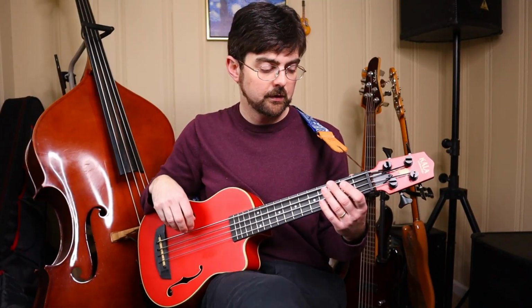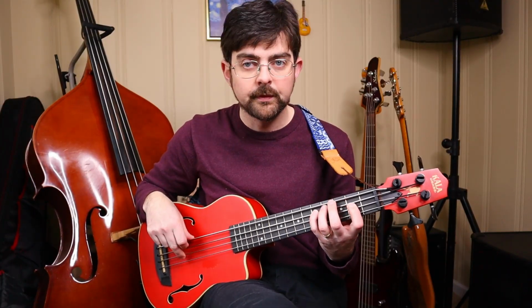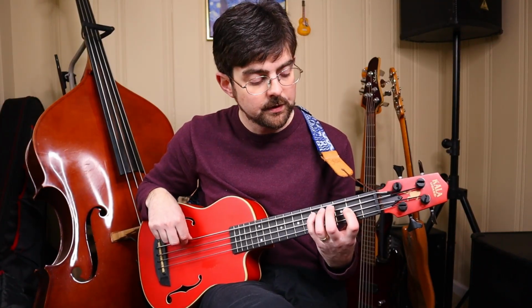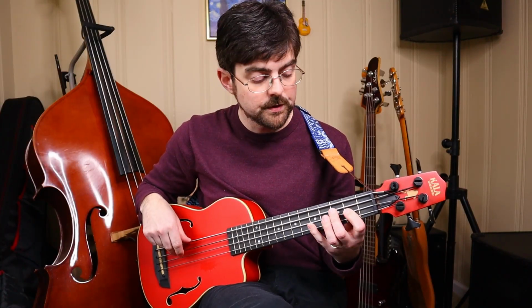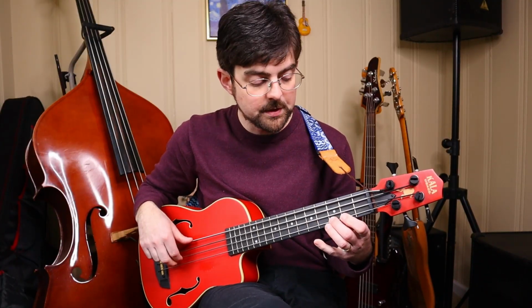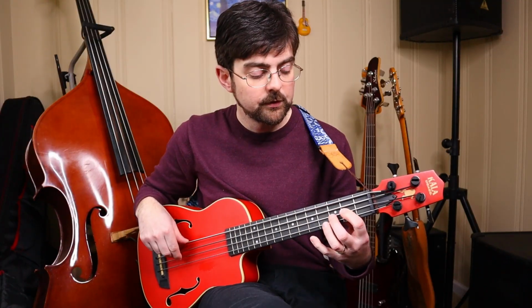That's our pattern, right? So now let me play it through the 12 bars so you can hear how it sounds in context, and you can see what I mean by just playing half the pattern. So on our 1 chord, first measure, second measure, third measure, fourth measure. Now our 4 chord, first measure, second measure, then 1 chord, first measure, second measure.